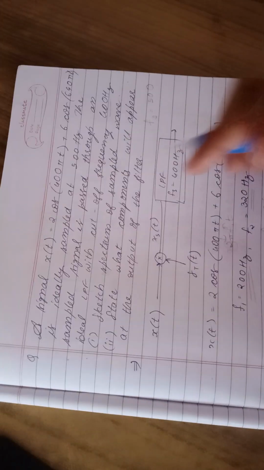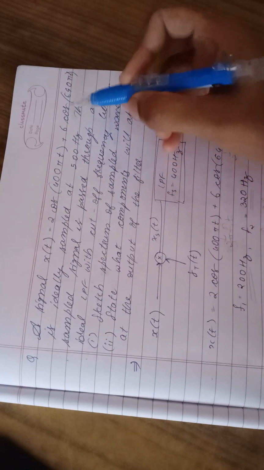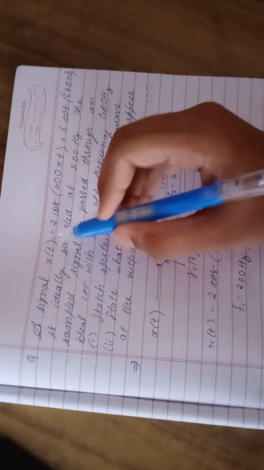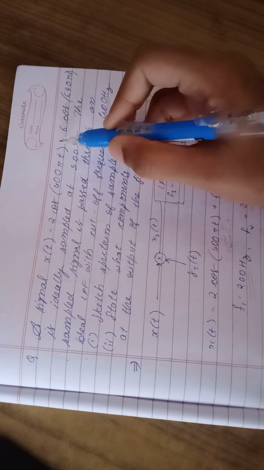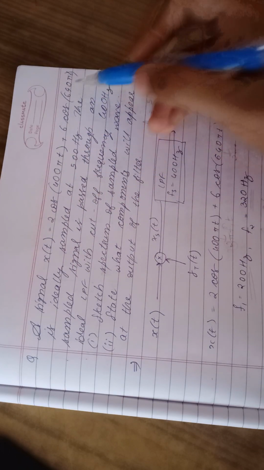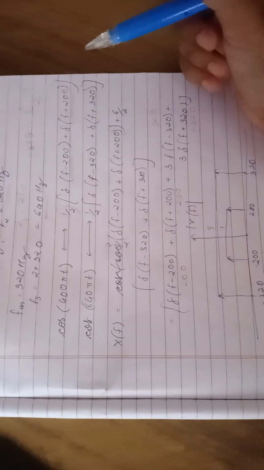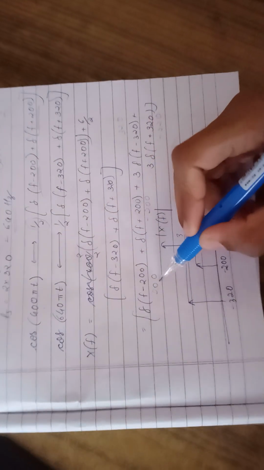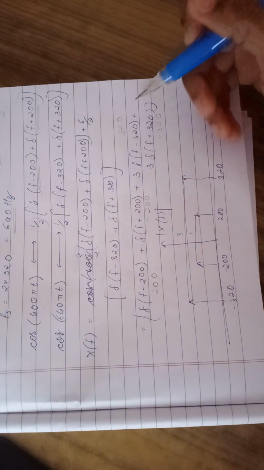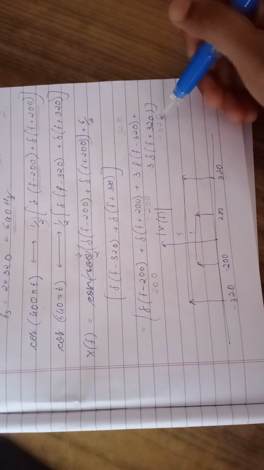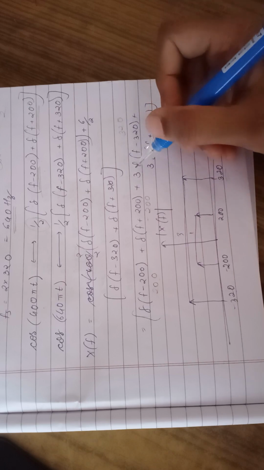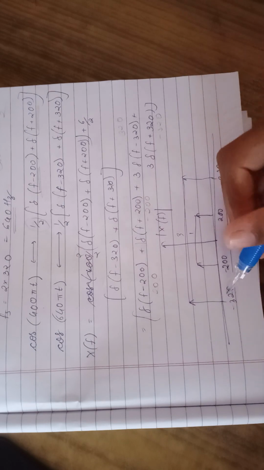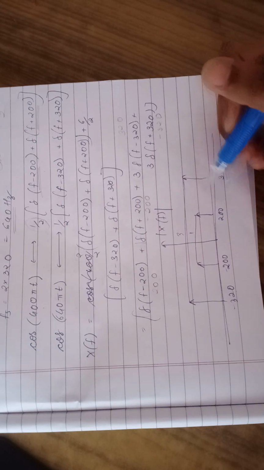So our equation was what? x of t is 2 cos 400 pi t plus 6 cos 640 pi t. In the place of x of t, now we want x of f. So wherever there was a constant, we are converting it to a frequency term and writing it. Once we do that, this is what we will get, and we know that one term is at 200, another is at minus 200, and 320 and minus 320. But here you can notice that the amplitude here is 3, but here the amplitude is 1. That is why there is a difference in the spectrum while drawing for the amplitudes.